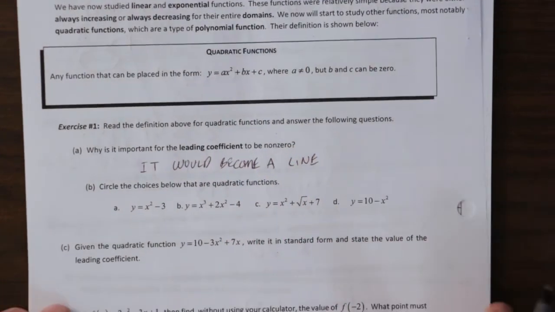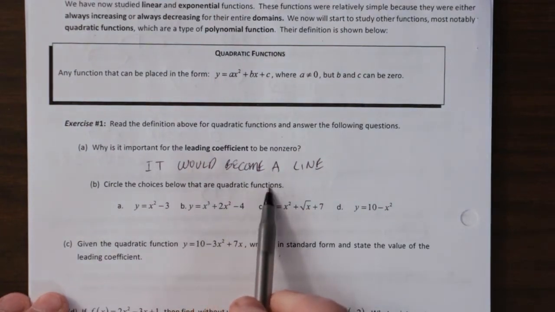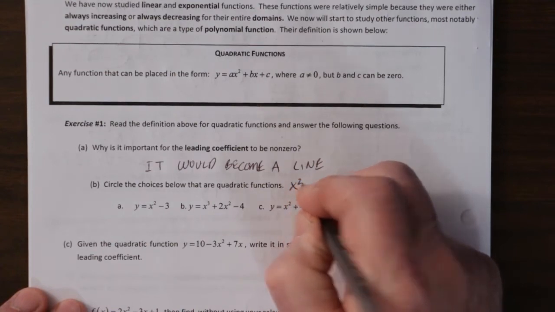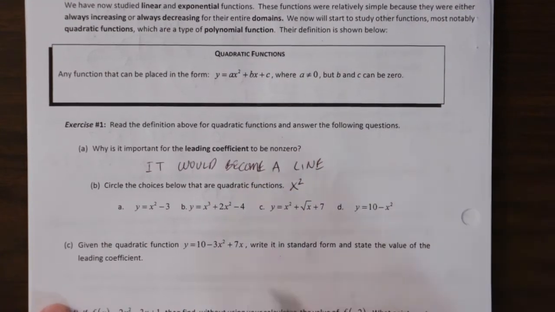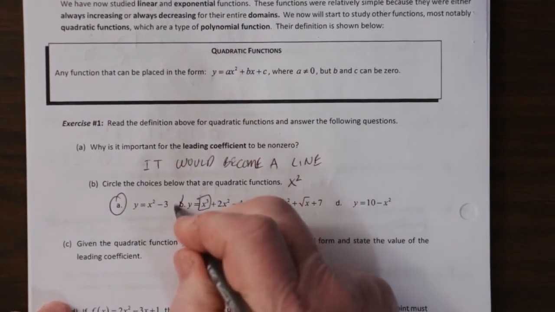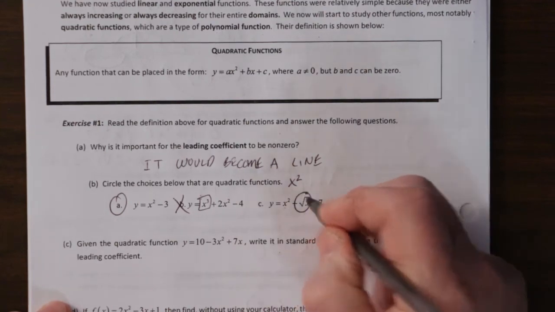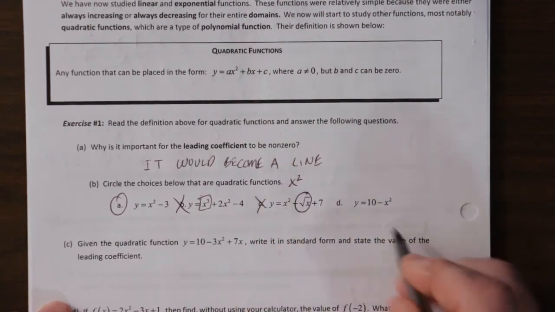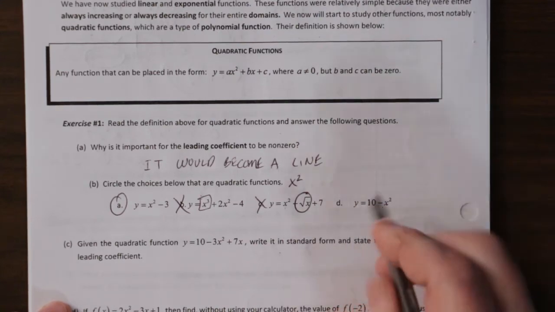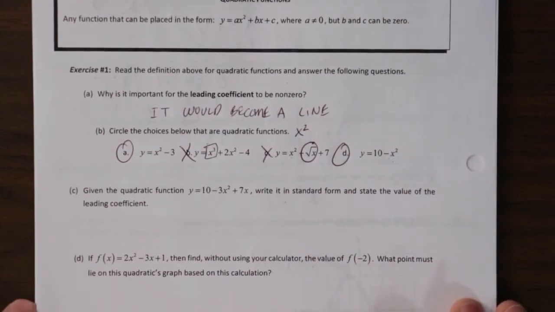The next one is a weird question. It said, circle the choices that are quadratic equations. Now, quadratic equations basically are where the highest exponent is an x squared with no weird stuff on it. Okay, so this is a quadratic equation. That's got an x to the third, so that's not. This one looks like a quadratic equation, but that square root thing says nope. And then this one is a quadratic equation, even though it's not in standard form. So A and D.